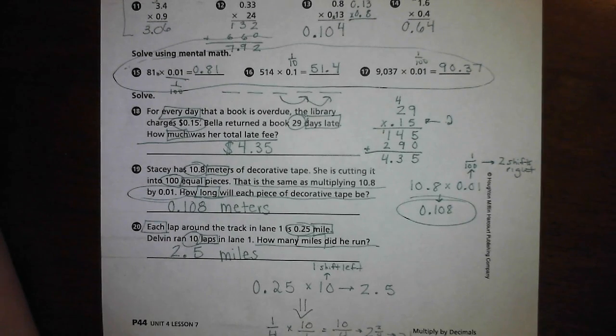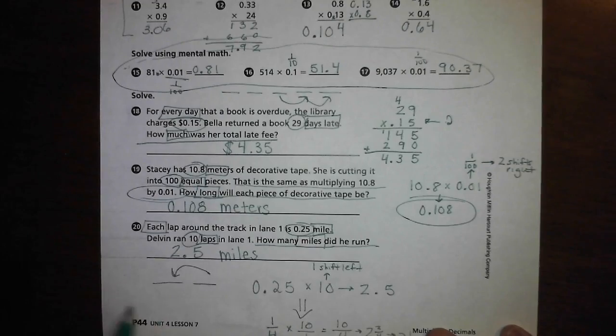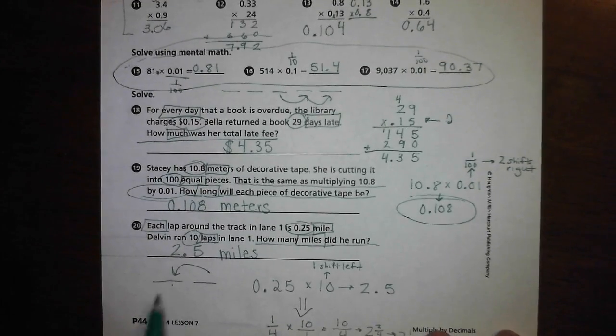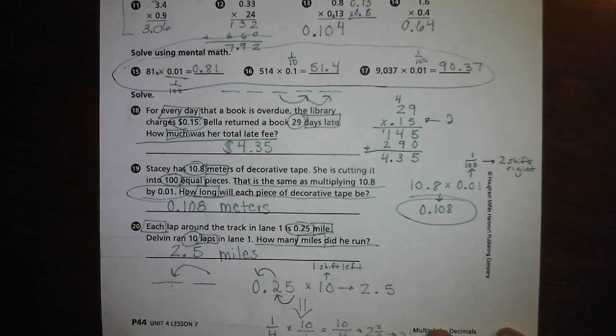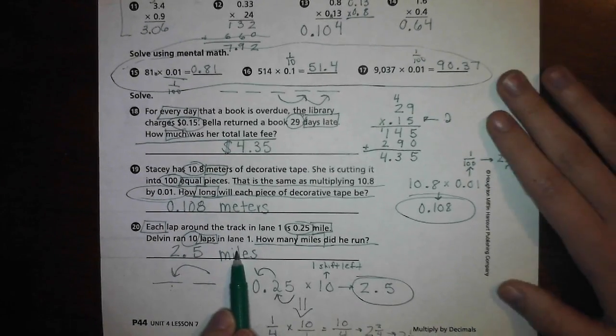Last one. Each lap around the track in lane 1 is a quarter of a mile, or 25 hundredths of a mile. Delvin ran 10 laps in that lane. How many miles did he run? So it's 0.25, 25 hundredths times 10. When you multiply by 10, that's 1 place value shift to the left. So the number has to move 1 place value shift to the left. So that means that your 2 would move to this place, and your 5 would move to this place, resulting in 2 and 5/10 miles. So that's how many miles he ran.